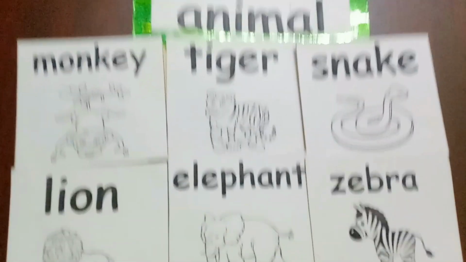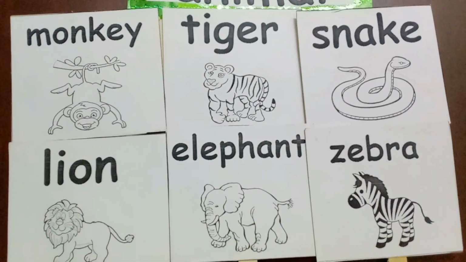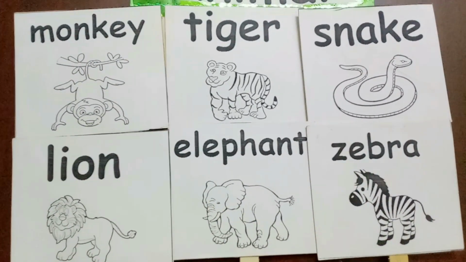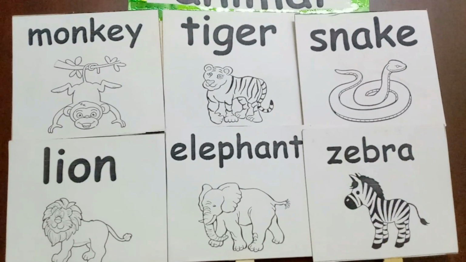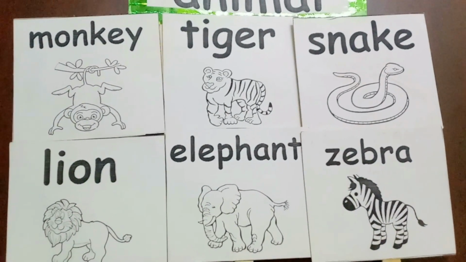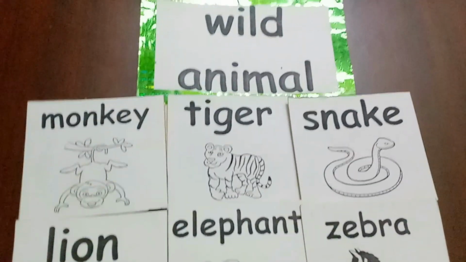These animals are called wild animals because they live in forests and we cannot live with them as it may be dangerous to the human. So they are called wild animals.